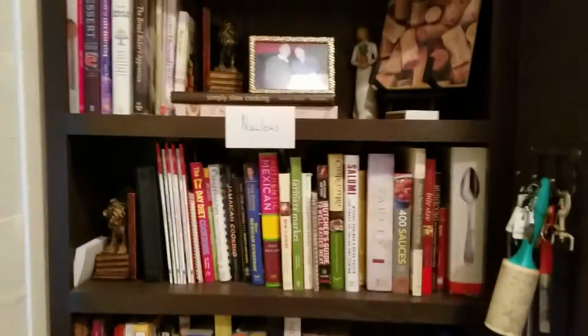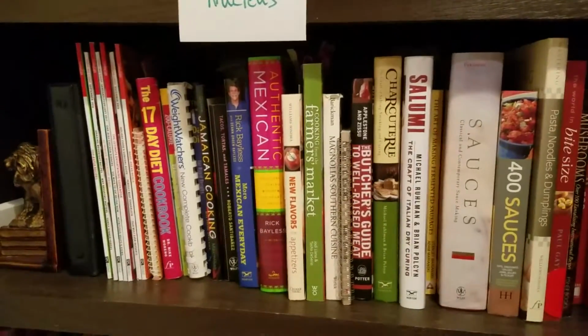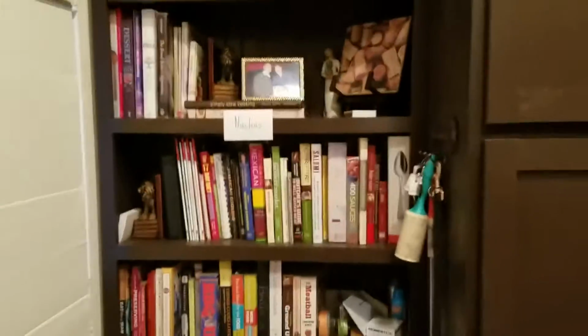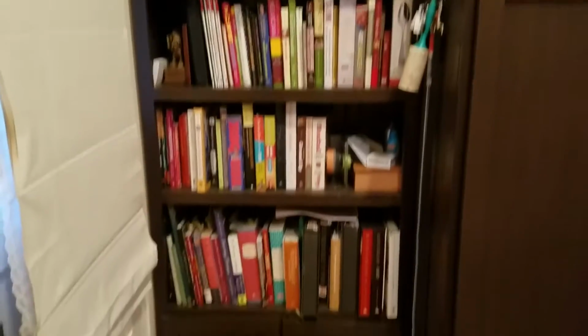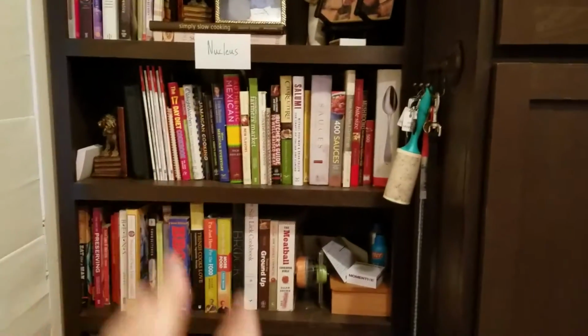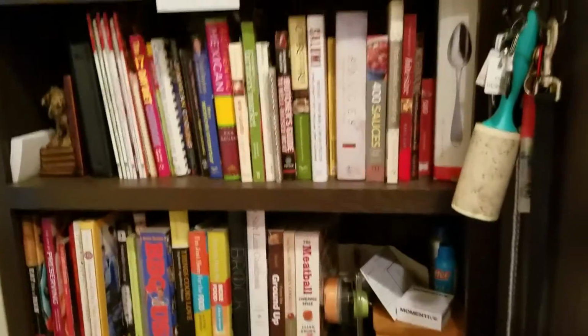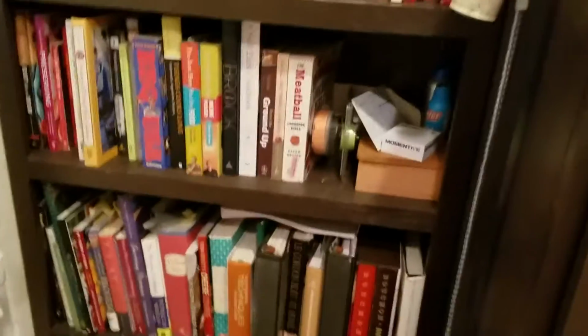At the heart of a cell is the nucleus. The nucleus controls everything in a cell, and my cookbook bookshelf is my nucleus because this controls everything that goes on in this kitchen, just like the nucleus of a cell does for a real cell.